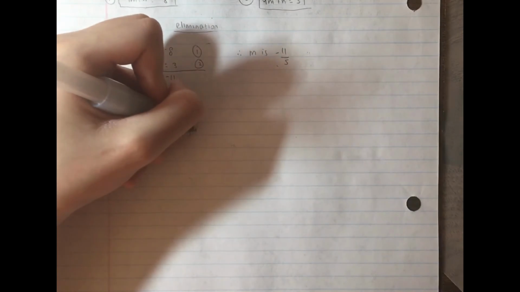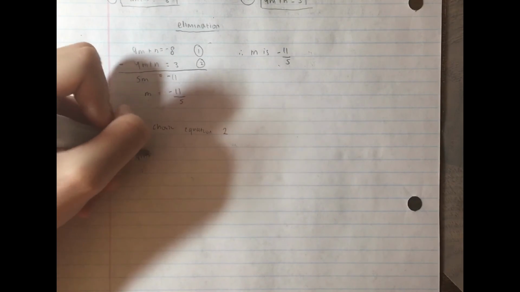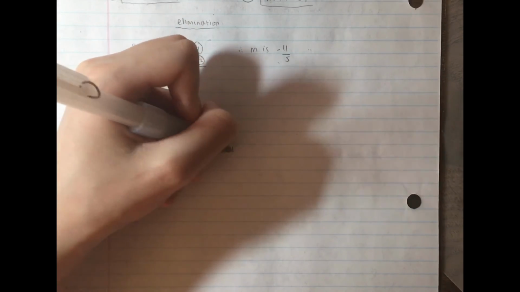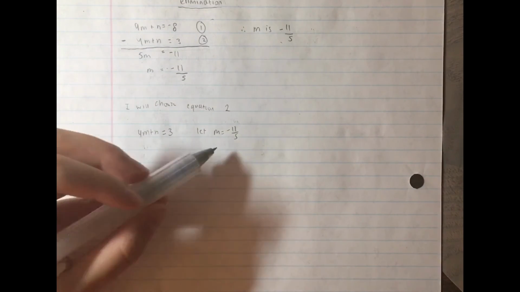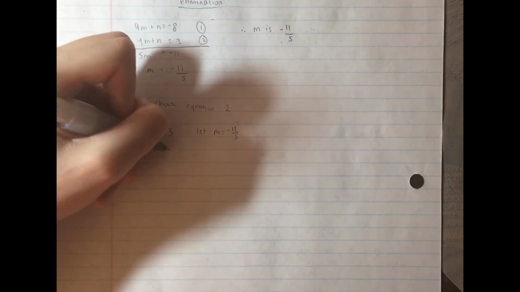So I will choose equation 2. And equation 2, I'll just write it down again. 4m plus n equals 3. And then I'll state let m equal negative 11 over 5. And I'm just going to plug in negative 11 over 5 as m. So 4, and then bracket negative 11 over 5 plus n equals 3.